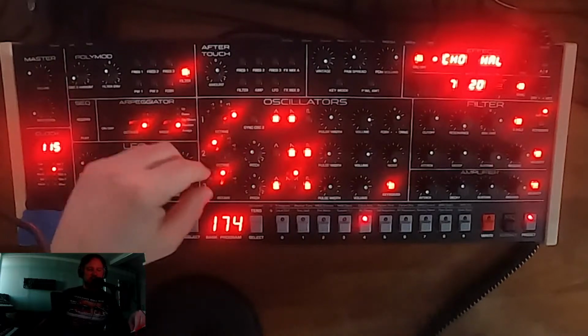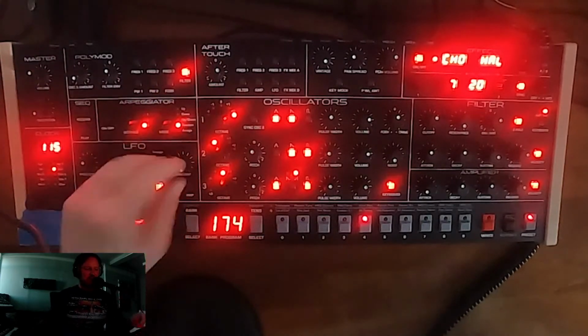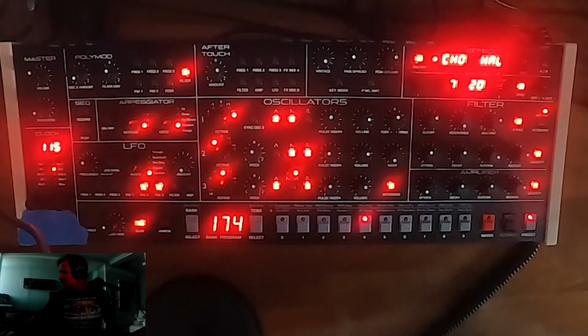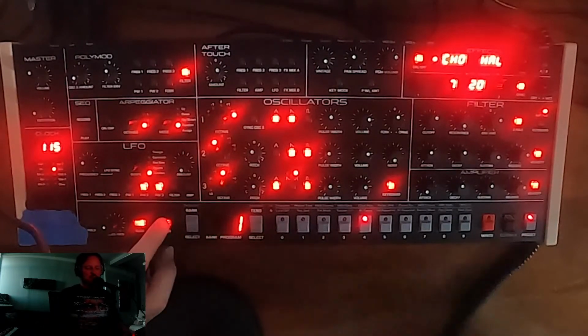Yeah, this is so interesting because the pulse width is going in all these random directions, and it's turned up all the way. So it's just kind of going crazy. So it creates this really interesting moving lead that is really chaotic. What if I put the unison to 1, which basically would just make it a mono synth?